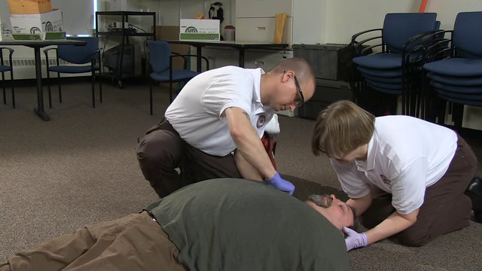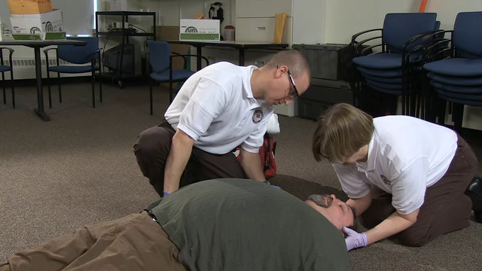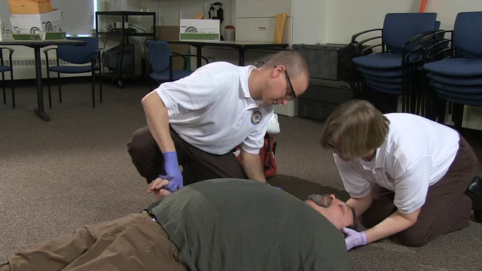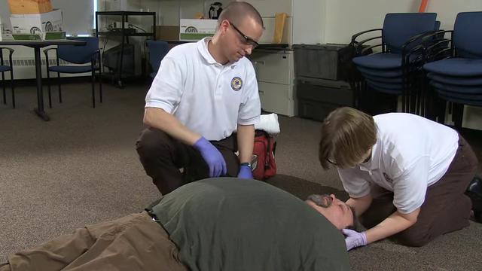Provide spinal immobilization as necessary based on the combination of the patient's mechanism of injury and the findings of the secondary assessment. During transport, reassess the patient's vital signs and compare your findings to the patient's previous results.